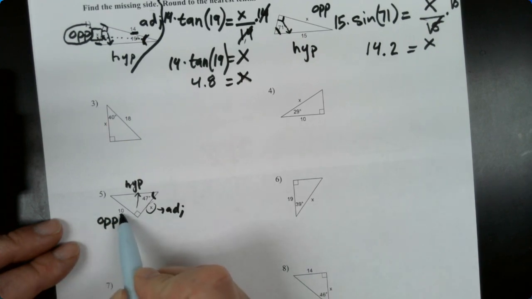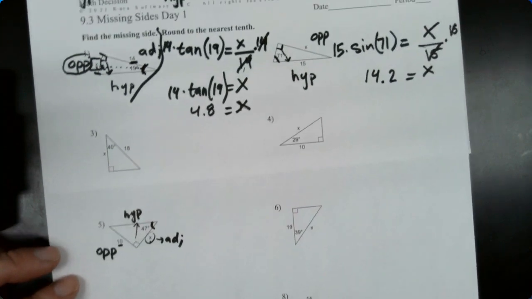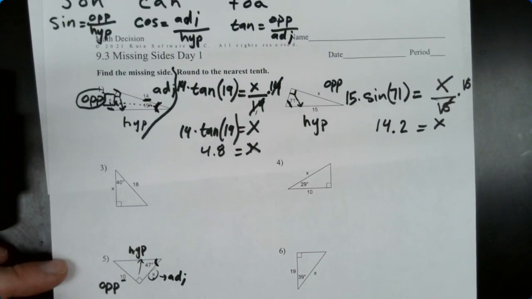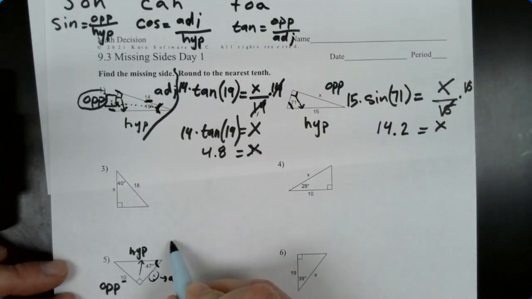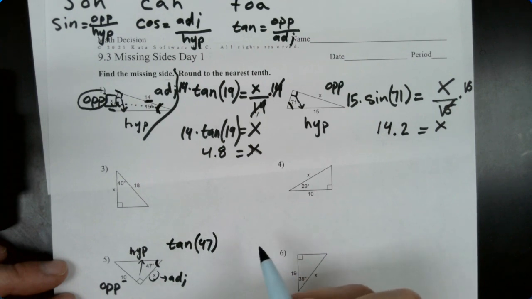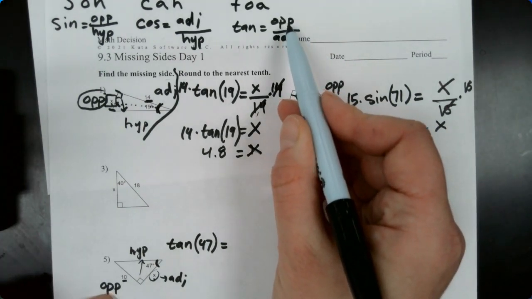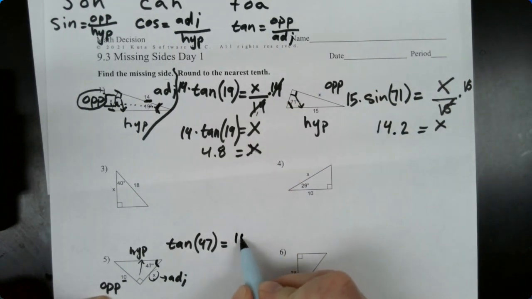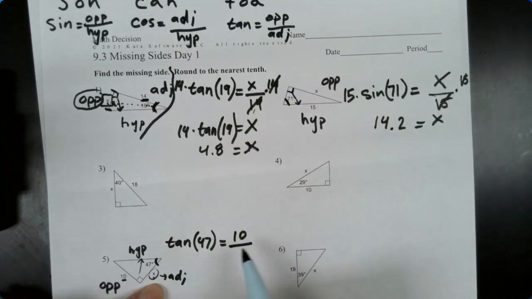Okay, so we have the side on the opposite side labeled, and we have the side on the adjacent side labeled. So let's go back to our relationships. Which relationship relates the opposite side and the adjacent side? Tangent. So we're just going to match. Tangent of our angle, 47, is equal to, tangent says it's the opposite side. The opposite side is 10, so I put 10 on the top over the adjacent side, which is x. So x goes on the bottom.